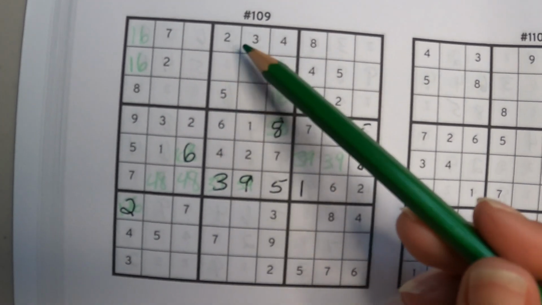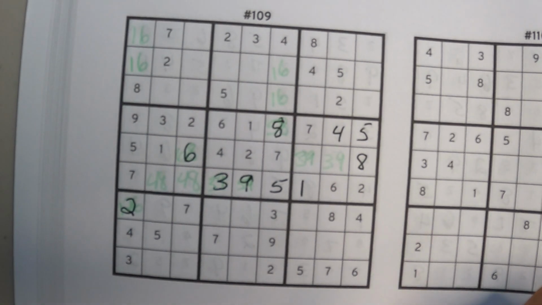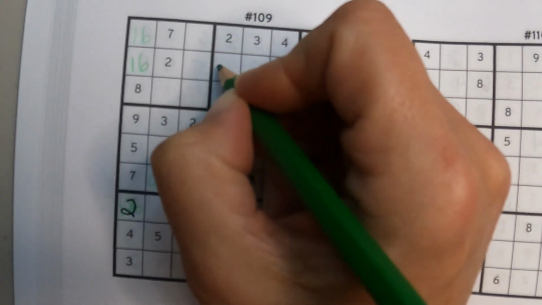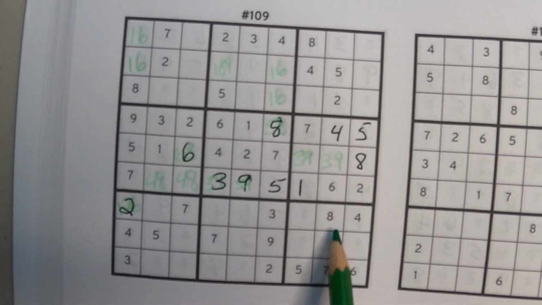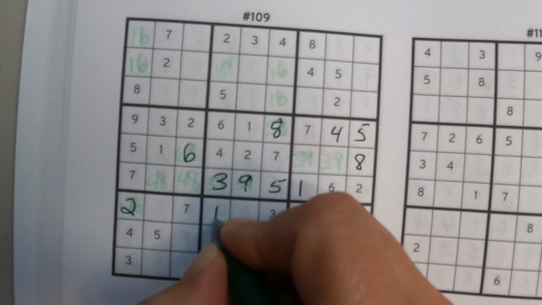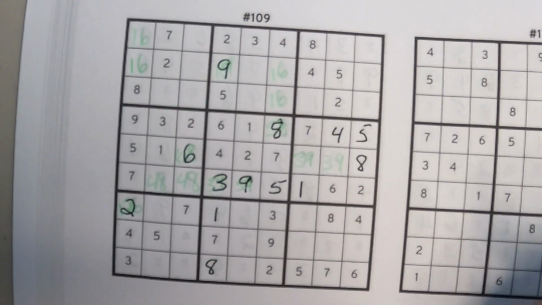For this column, we're missing a 1, 8, and 9. We don't have any help here. So 1, 8, 9. We've got a 9 covering this box and an 8 there. So this is our 1, and that 9 means this is our 8. So this is our 9.